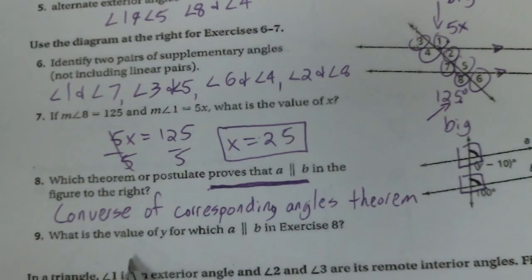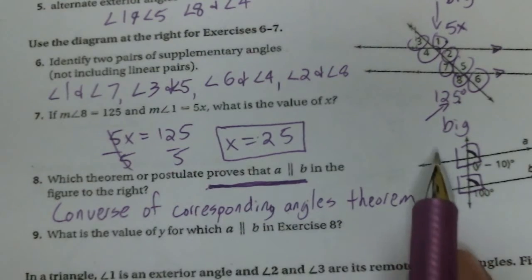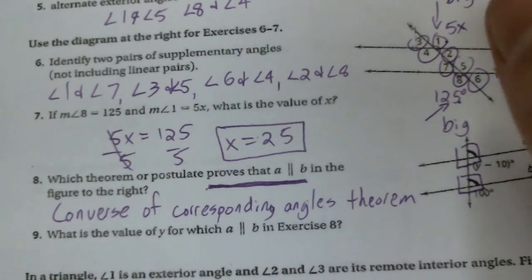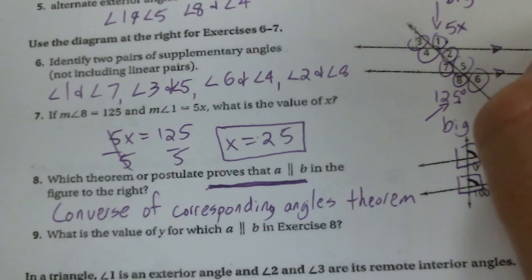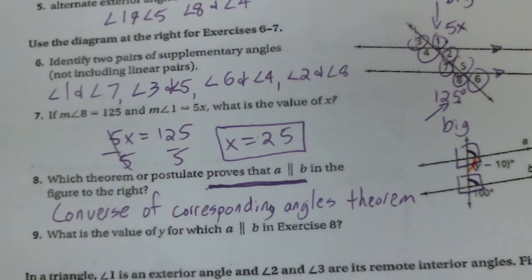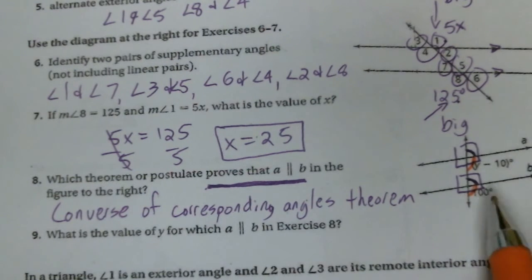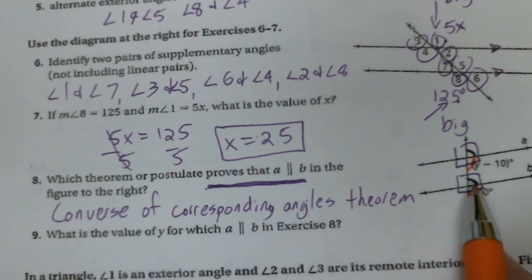Number 9 says, what's the value of y that will make the lines parallel? Well, I'll do this again in this beautiful orange color. Down here, this angle, it's kind of hard to see now. I'll put a little orange arc right there. That's the y minus 10, and this is the 100. Again, these are both in the bottom right of the box. The y minus 10 is in the bottom right. The 100's in the bottom right. So once again, these are corresponding angles.